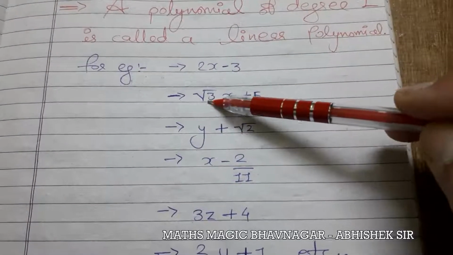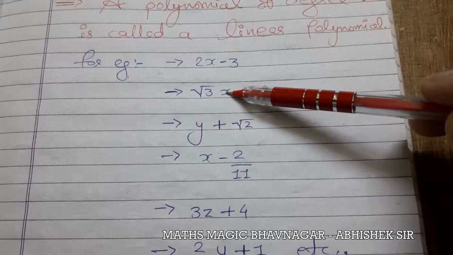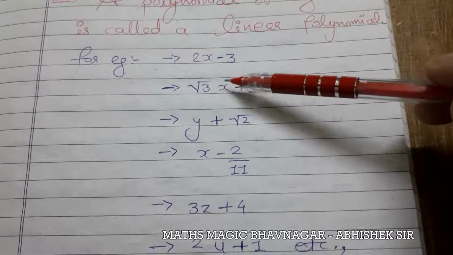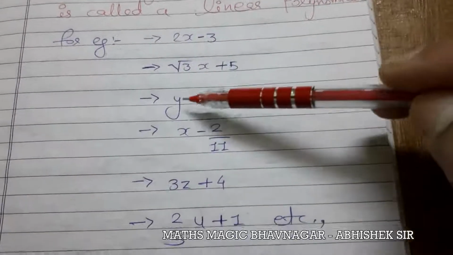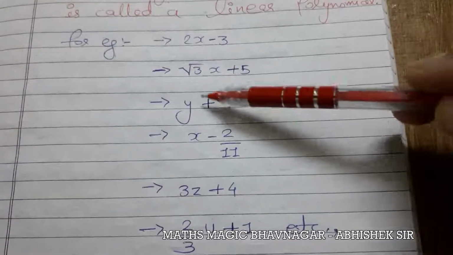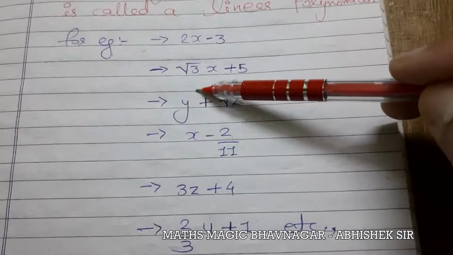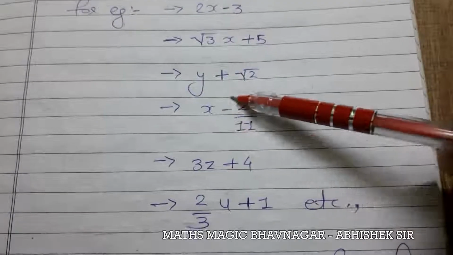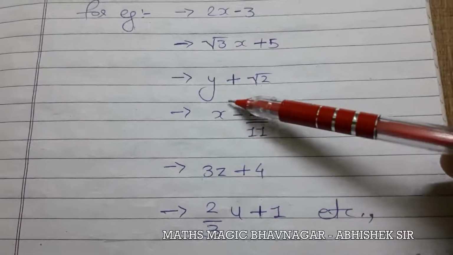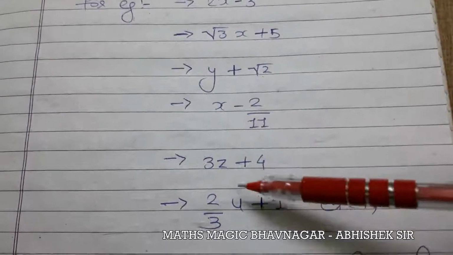Here the next expression is root 3x plus 5. Here x is the variable and the exponent is not present. Whenever the exponent is not present, it means 1 is present. So this is a linear polynomial. Next expression, y plus root 2. Here y is the variable and the exponent is 1. It means it is a linear polynomial. Next is x minus 2 by 11. Here x is the variable and the exponent is 1. It is called a linear polynomial.